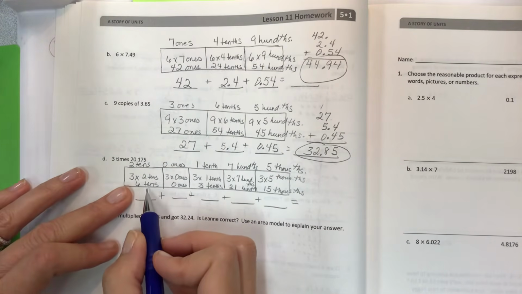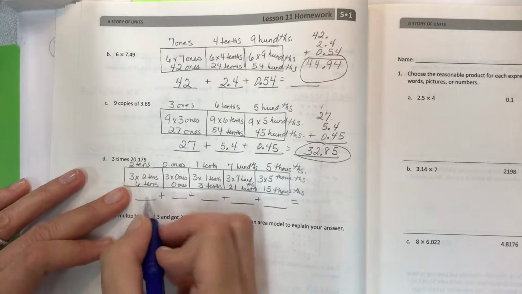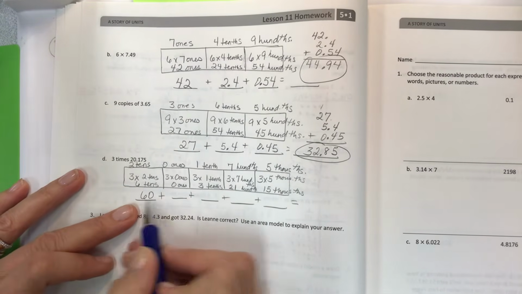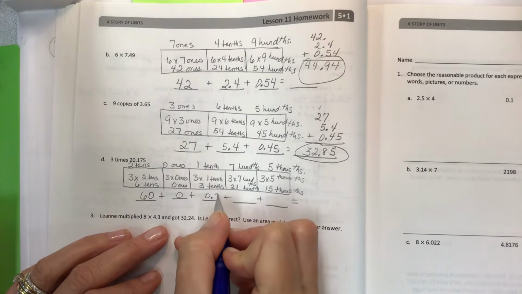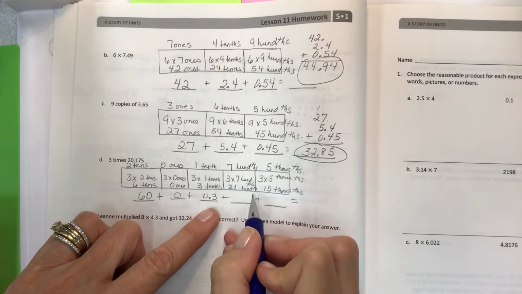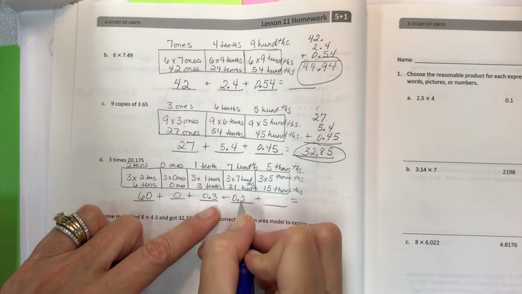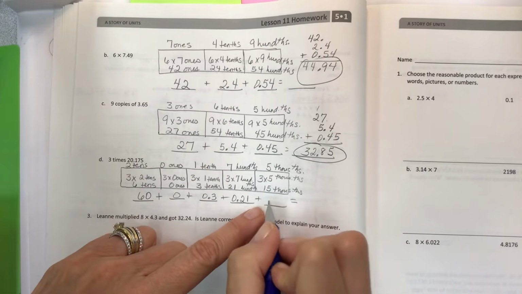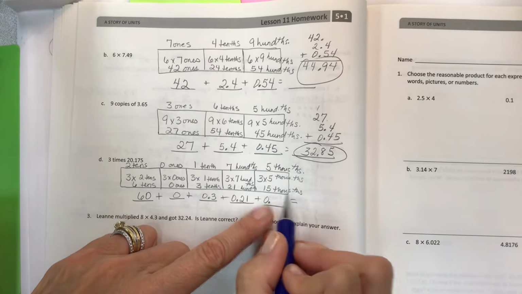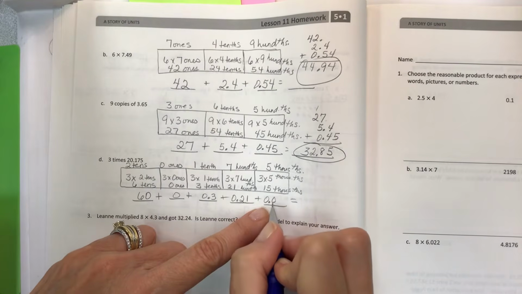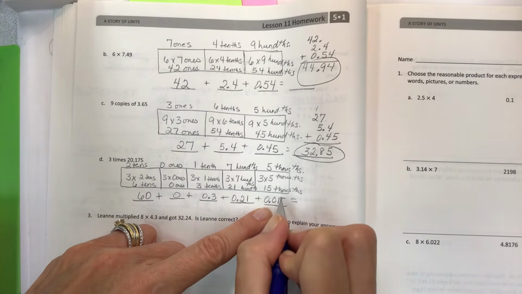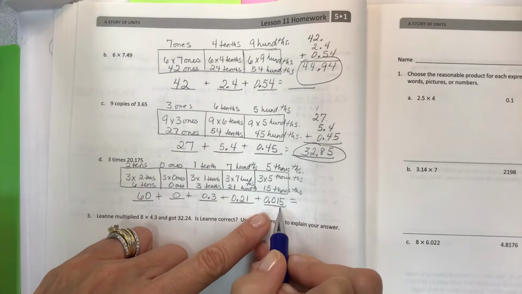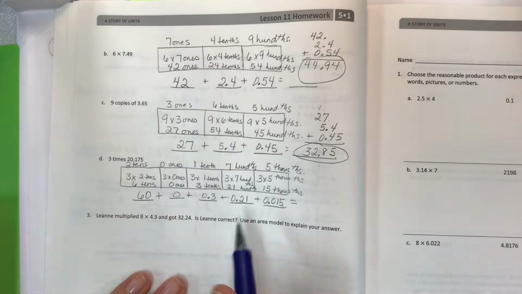Okay, so we have our 6 tens. If I have 10 6 times, I get 60. If I have 0 ones, I will have 0. 3 tenths, we've got our place value positions coming along. 21 hundredths ends in the hundredths place. 15 thousandths ends in the thousandths place, and I only have 2 digits. So hold that tenths place with a 0. Then the hundredths has a 1. Then the thousandths has the 5. It's got to be 3 digits to the right.